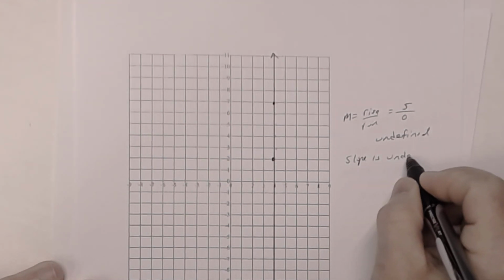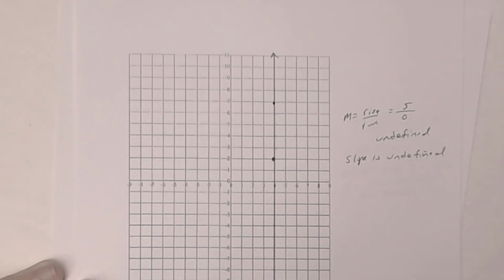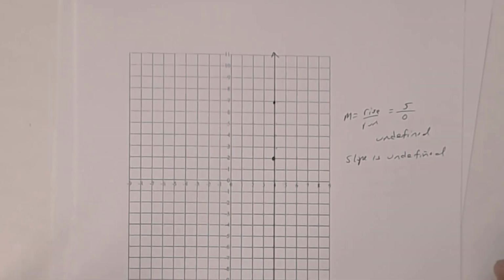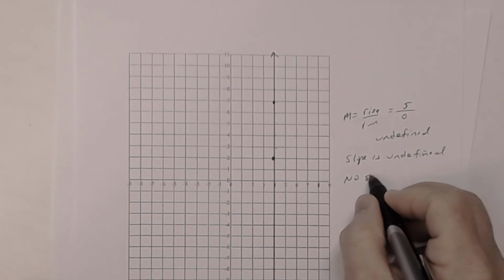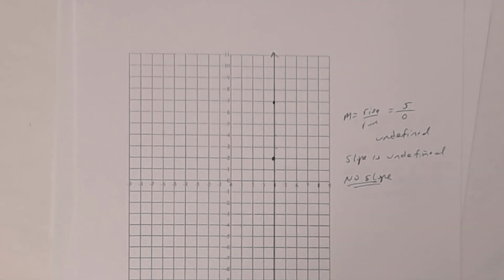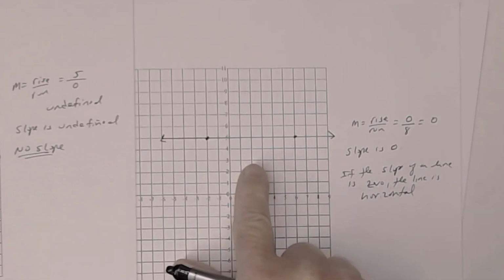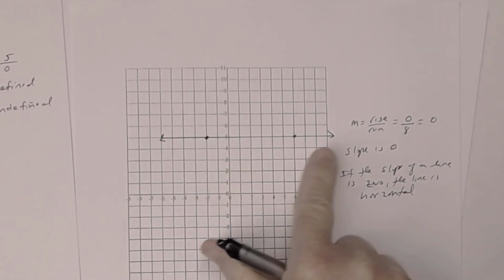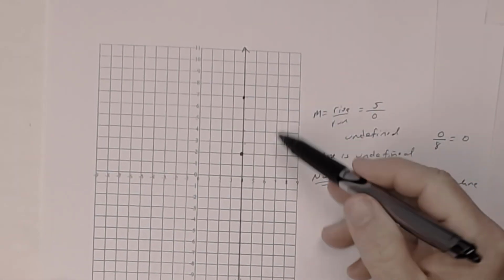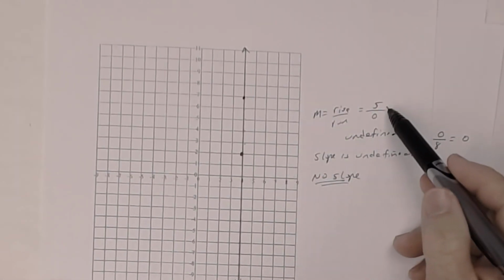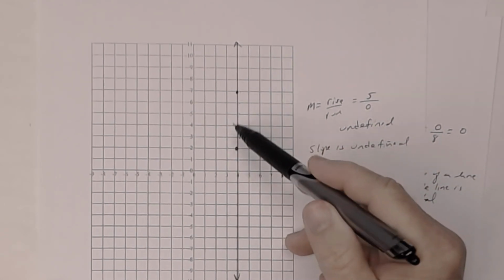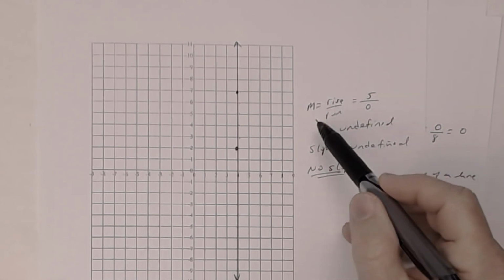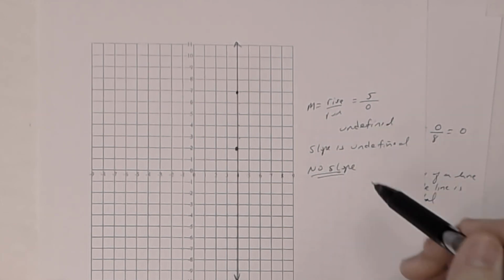But what does that mean, right? What does that mean for the slope to be undefined? All right, so a couple of things. First of all, it means that there is no slope. Okay, so this line has no slope. Don't confuse no slope with a slope of 0. So this line, a horizontal line, has a slope. That slope is 0. A vertical line has no slope. All right, so when you think of a vertical line having no slope, there's no horizontal component to this rise over run. So that's 0.